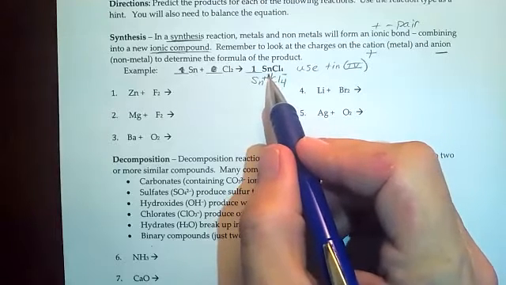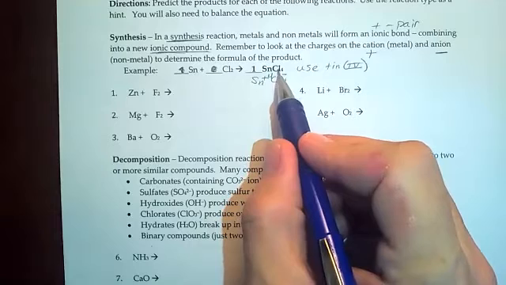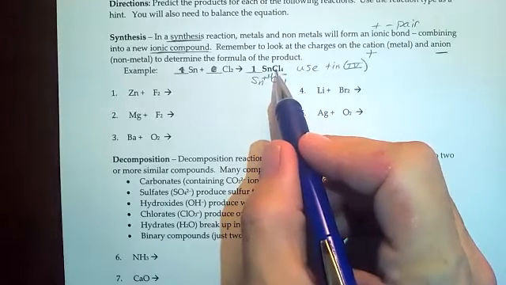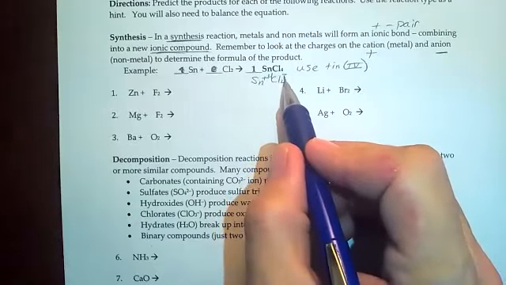Okay, and that's how you get the answer, which would be Sn and then Cl4, for the product. And that's how you got it, because you needed the four -1s to even out with the +4. Yes.